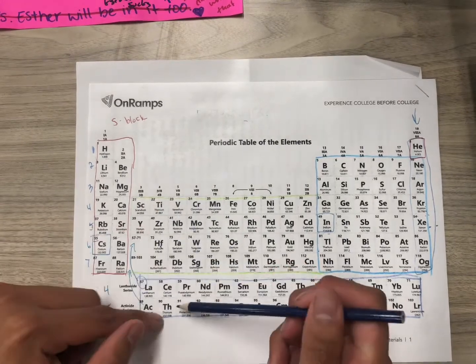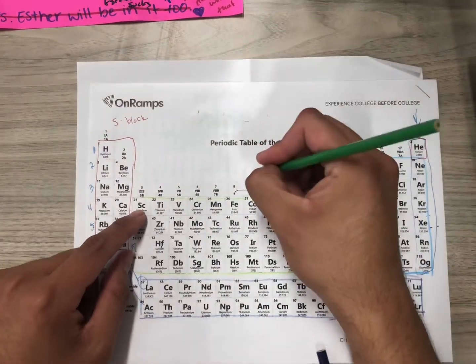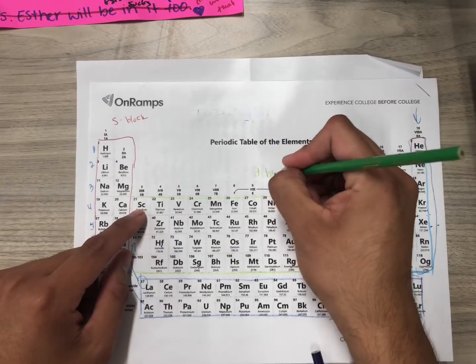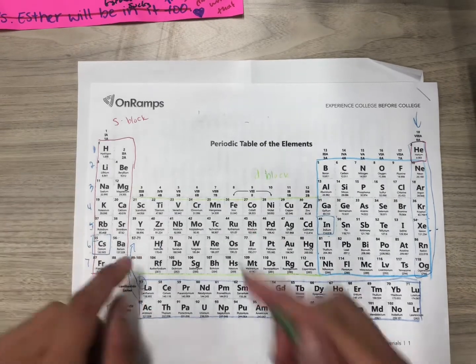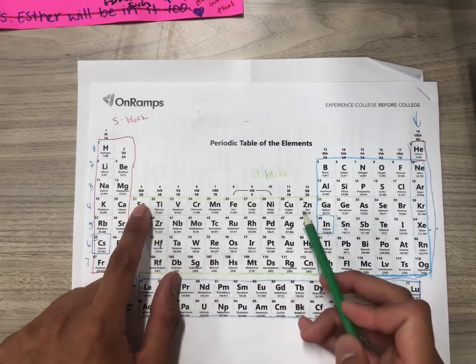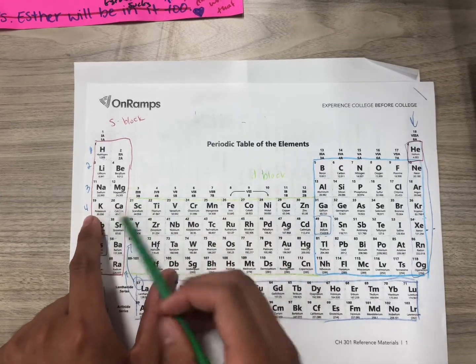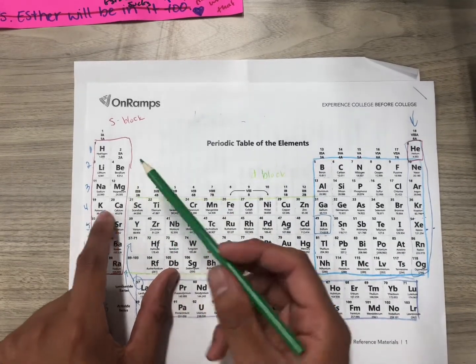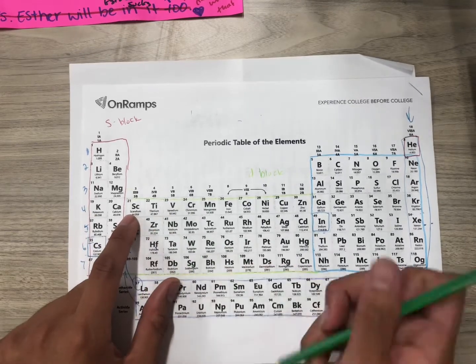The other exception happens here in the D block. This might be hard to see, but just know that this says D block. So my D block starts right here. This is my first level of the D block, but you can see that it is actually level 4 overall in the periodic table. Instead of having level 4, this turns into level 3.